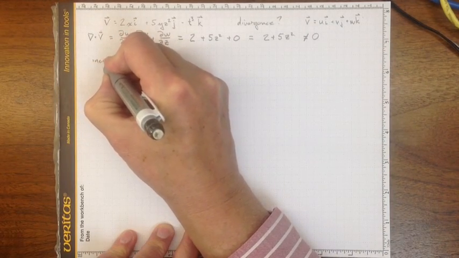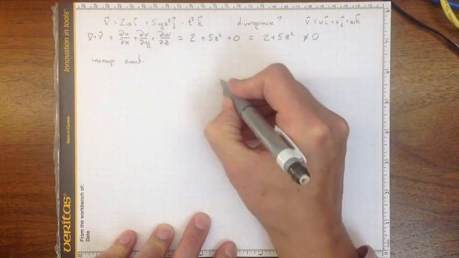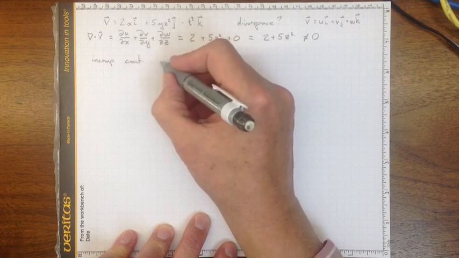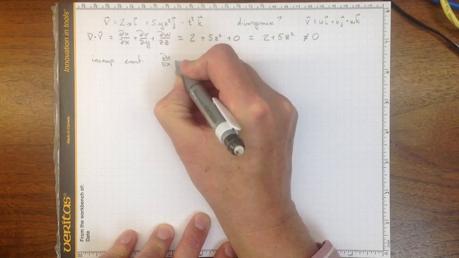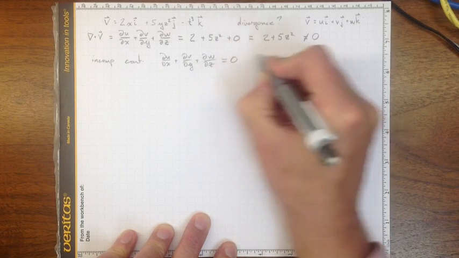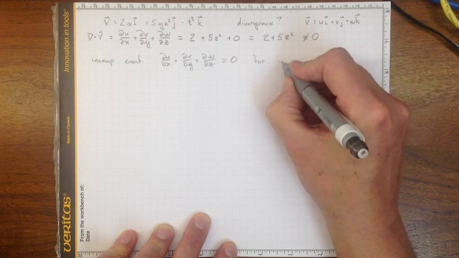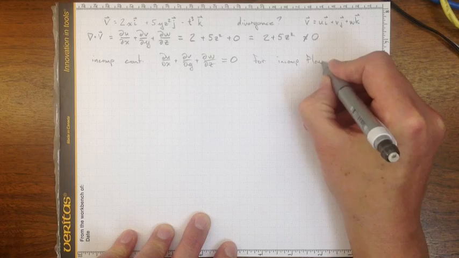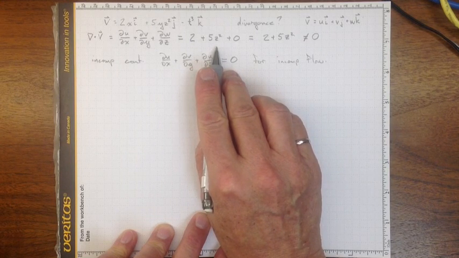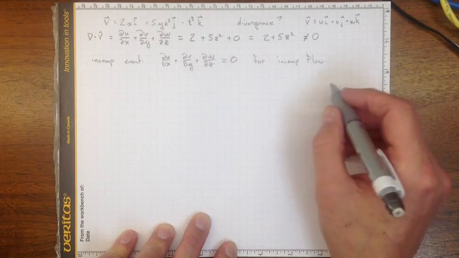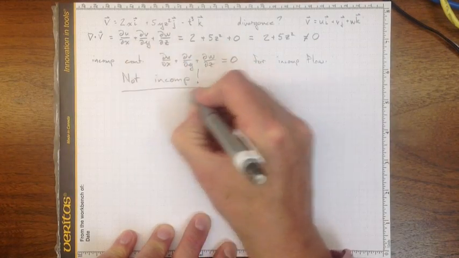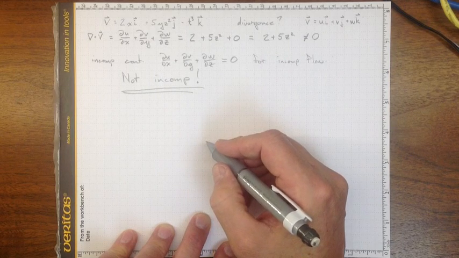But incompressible continuity says the divergence of velocity has to be equal to 0 if the flow is going to be incompressible and conserve mass. So ∂u/∂x plus ∂v/∂y plus ∂w/∂z must be equal to 0 for an incompressible flow. Therefore, the question we asked, this flow isn't incompressible. Something's happening here. Things are expanding or compressing, one of those. In any case, not incompressible. If it was incompressible, the divergence would be equal to 0.